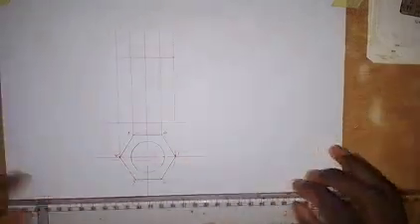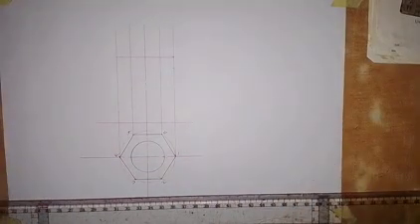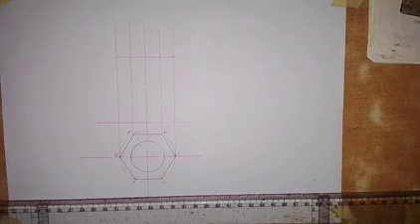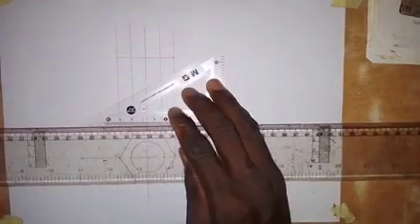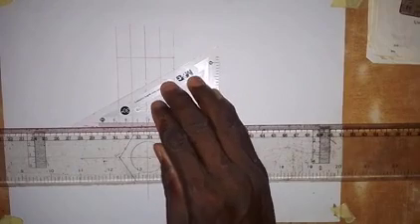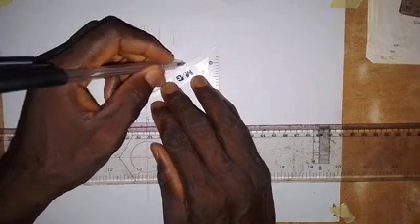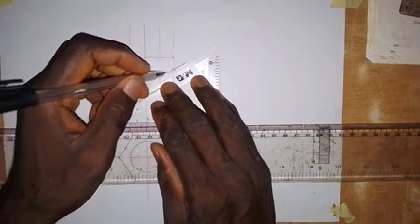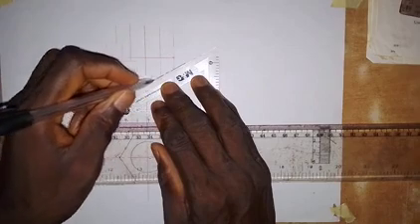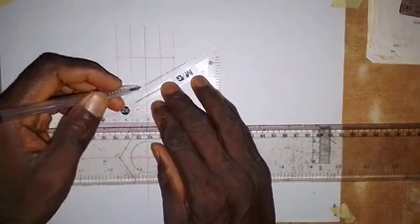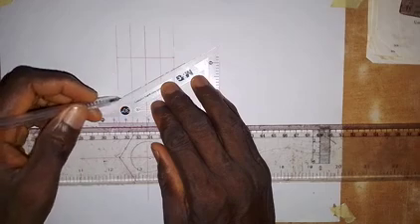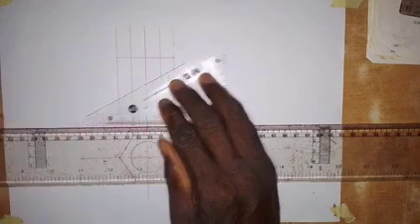Okay, then we also have that the cutting plane is at angle 30 degrees to the horizontal. So I will take my set square. So then I'm going to draw the cutting plane, like this. So we have the cutting plane being drawn. Alright, so this is the cutting plane.